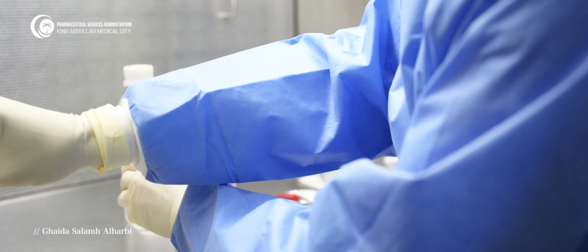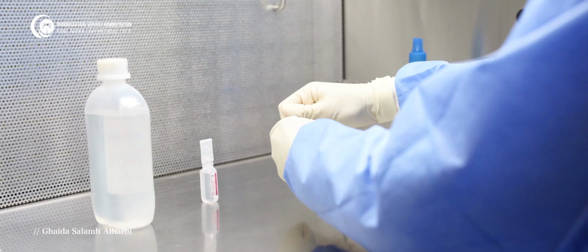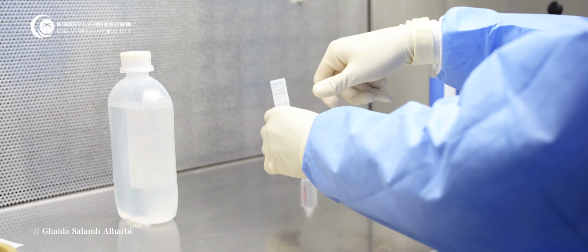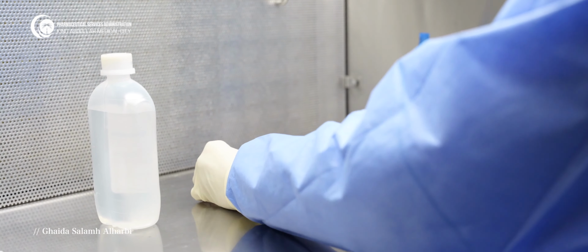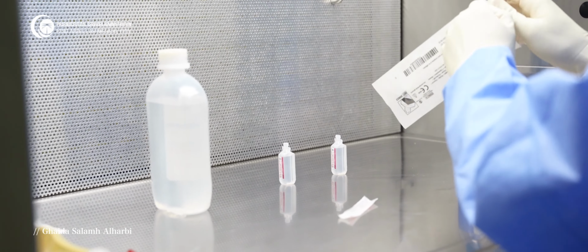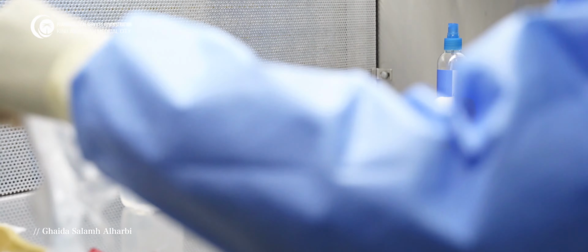If I have preparation for a ready-made item, I will use only a syringe with needle and final container, like in this video, a 500 ml container. I will disinfect the septum 3 times, same direction.